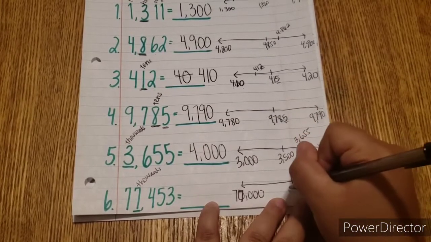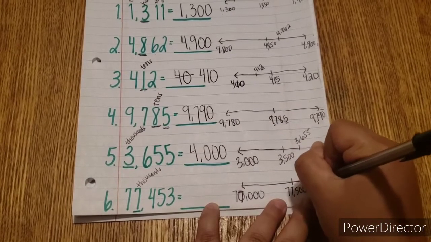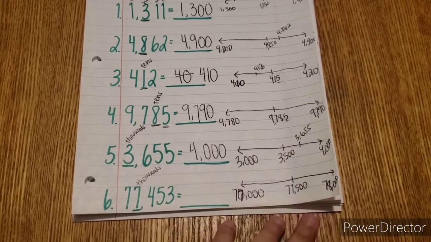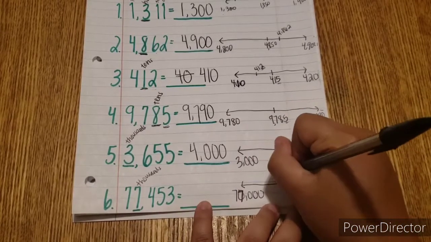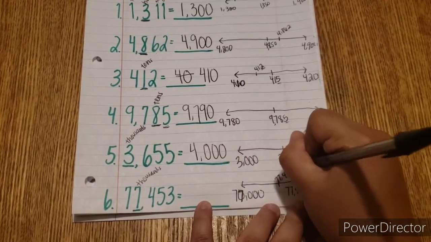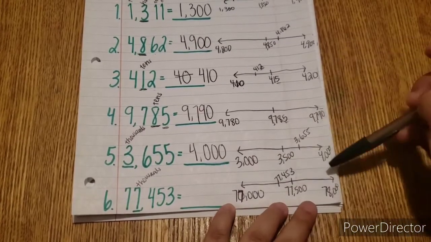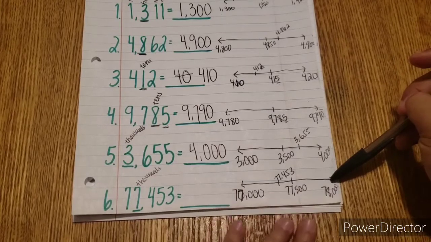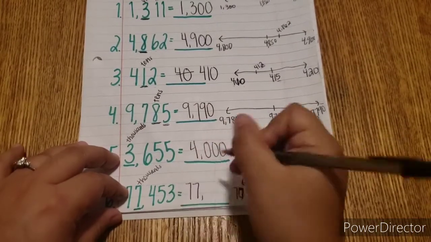And the middle would be 77,500. So where would this go? This would go right about here, 77,453. Would it round to 77,000 or 78,000? It would go to 77,000.